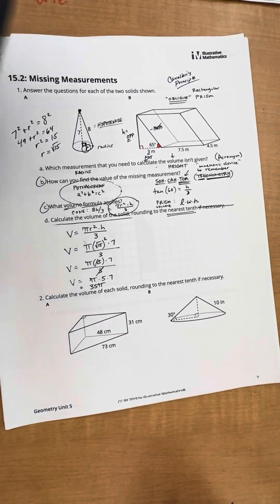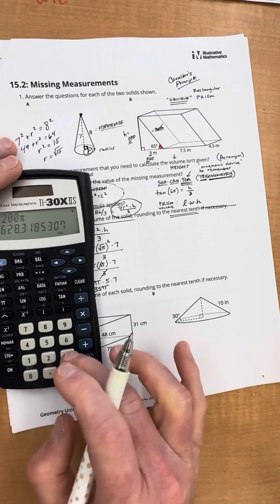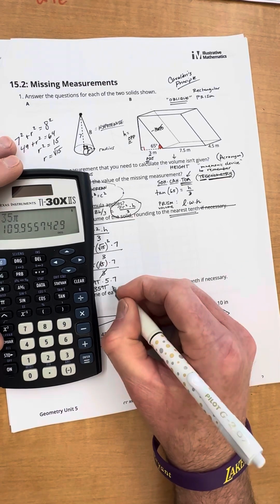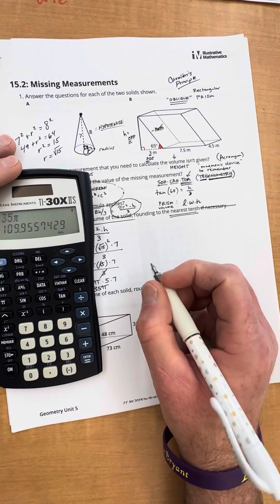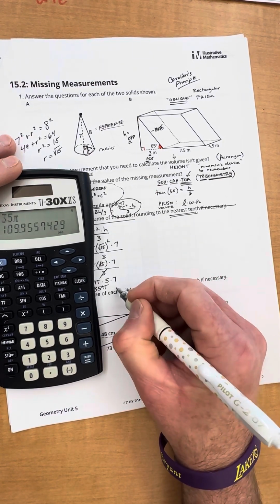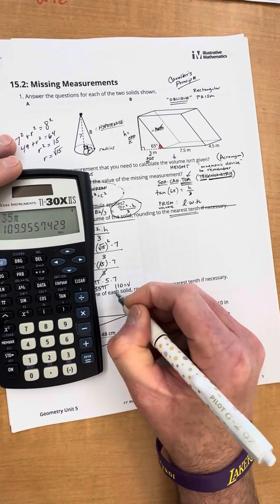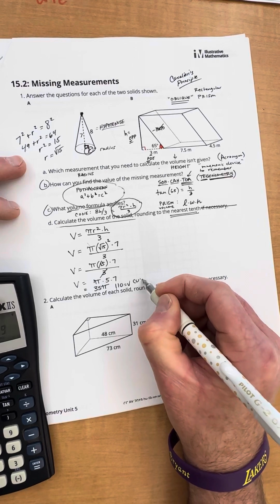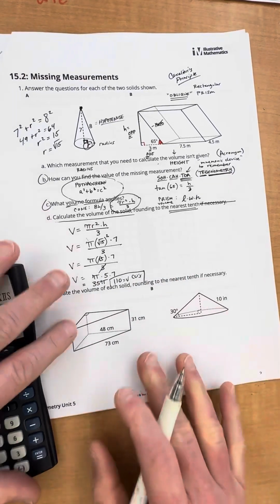And if you want to compute that, you can. 35 pi is 109.95, so 110. That's our volume. And don't forget, it's cubic units. Got a little sloppy at the end, but that's okay.